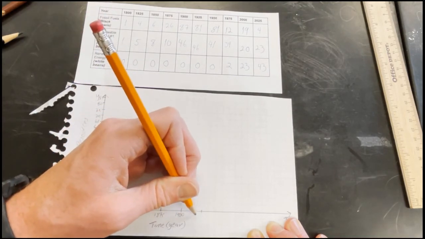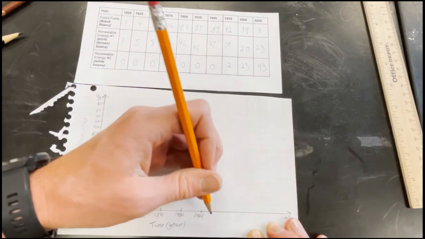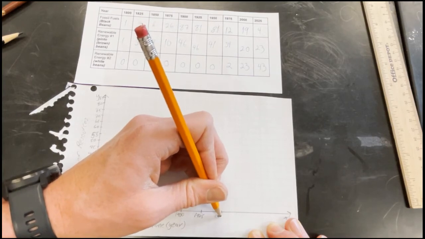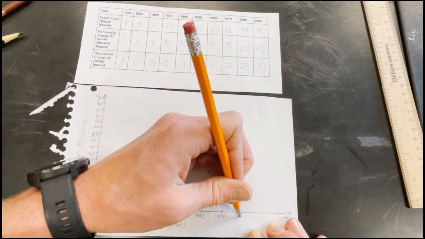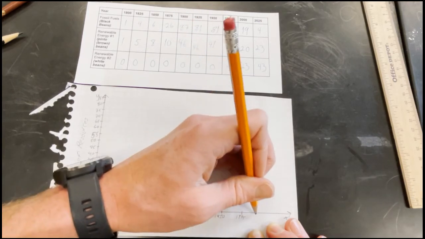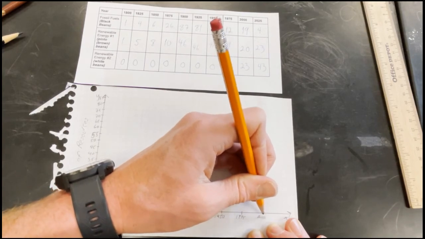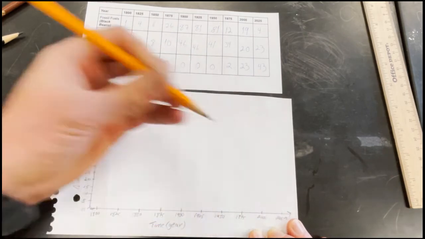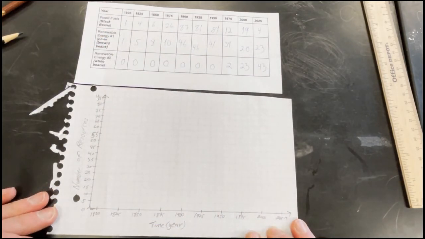Skip 3. It's going to be 1925. Skip 3. 1950. Skip 3. 1975. Skip 3. 2000. Skip 3. 2025. Now again, that one worked out well, but if it doesn't, then sometimes you need to erase and start that over again.